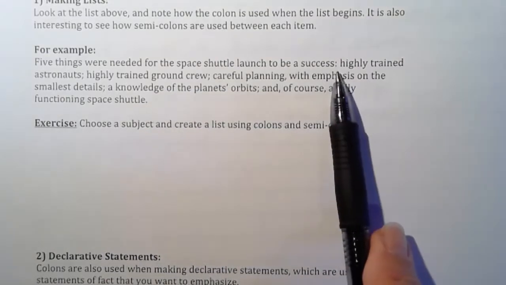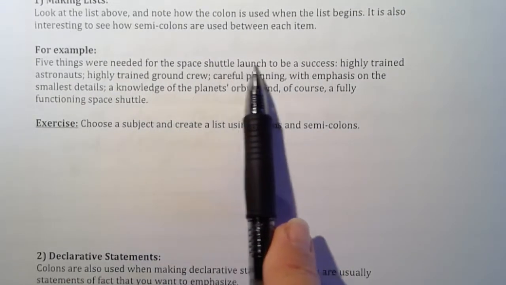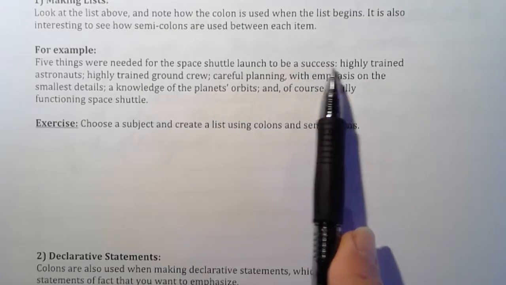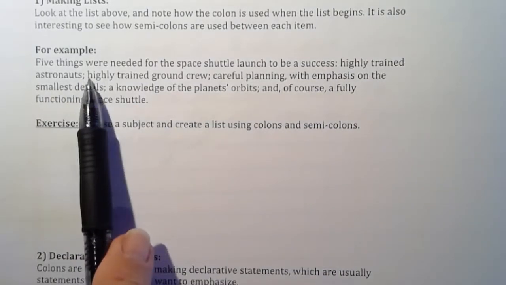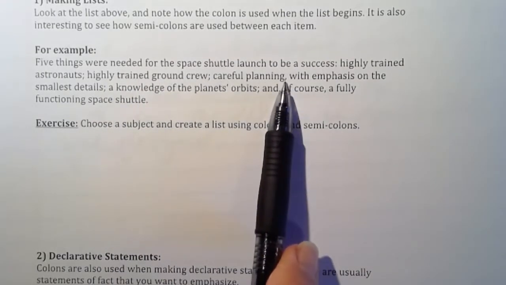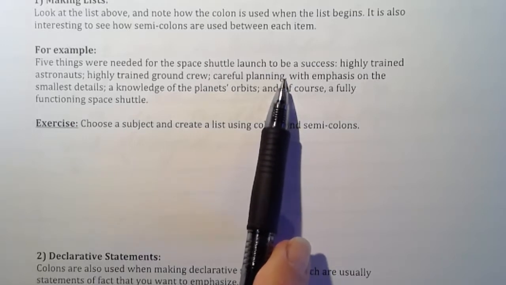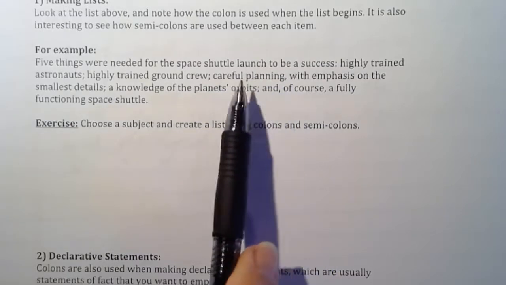So let's have a look at this again. Five things were needed for the space shuttle launch to be a success: highly trained astronauts; highly trained ground crew; careful planning, and here we have a comma. So you can see that sometimes we use commas in lists. And if it were a short, simple list, we would be using commas here.